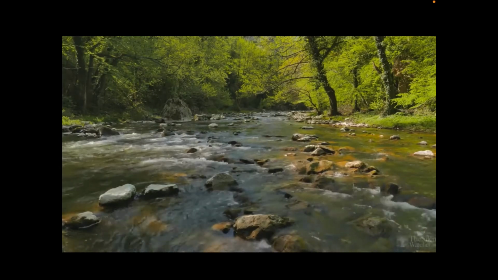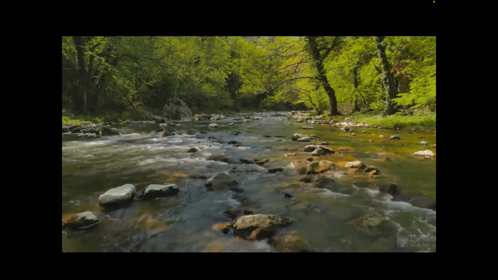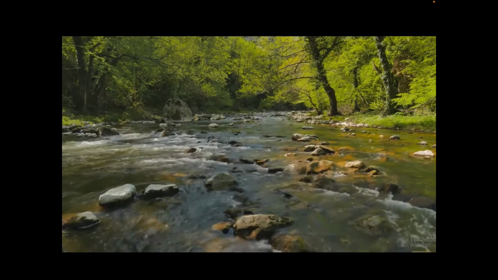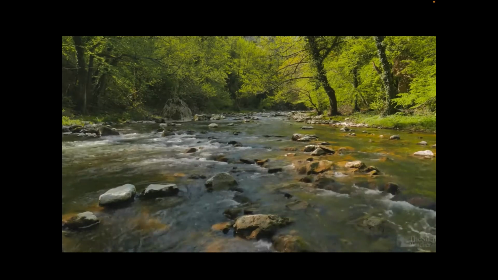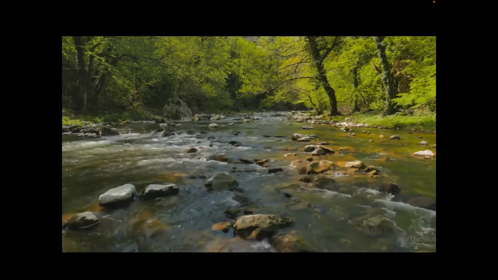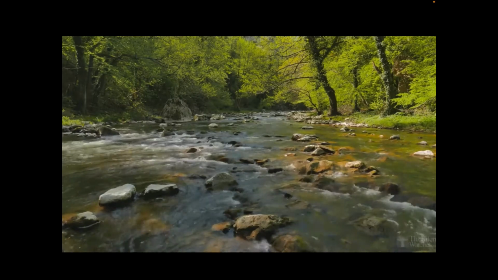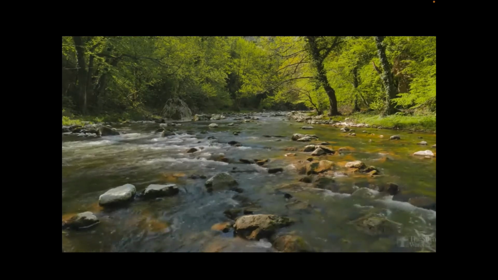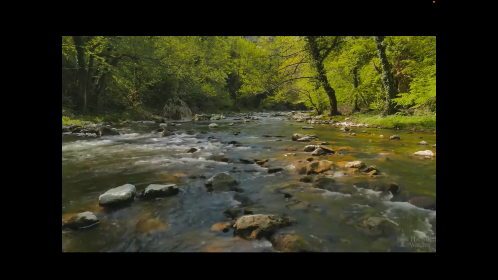Have a look at this beautiful river. You can see the water gushing. It's all moving in the same direction. Where does the water come from? And where does it go? How does it get there? Does the river look the same from the beginning to the end?